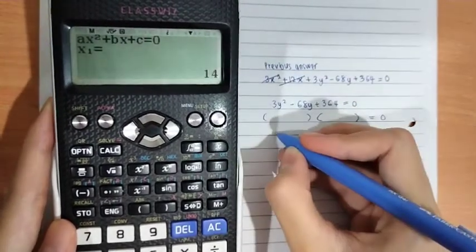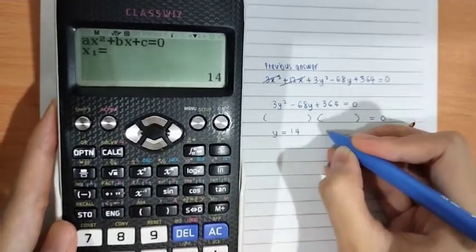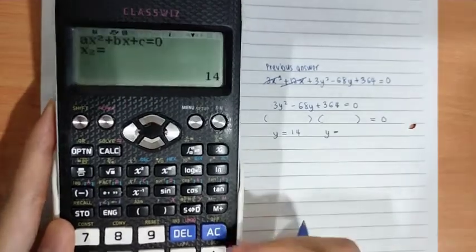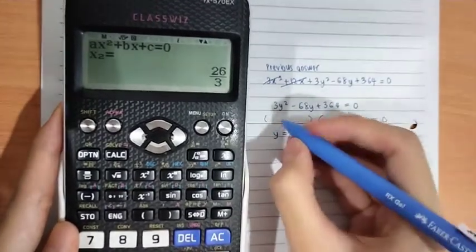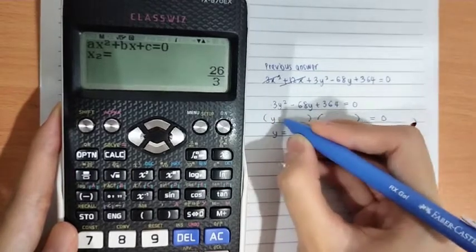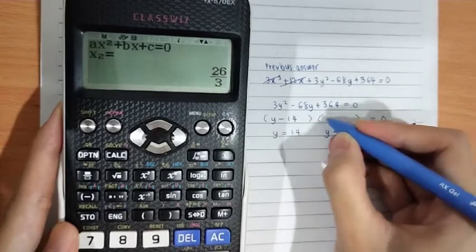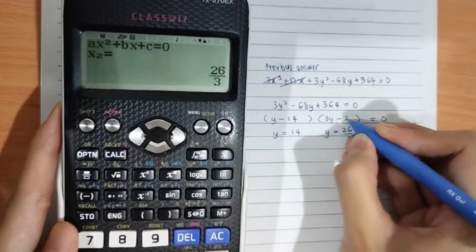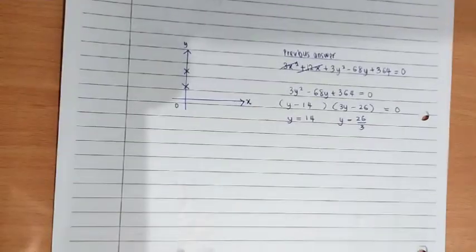So the first answer will be y equal to 14, and y equal to 26/3. So the answer will be y minus 14, 3y minus 26. How do we find the coordinates? We just substitute.